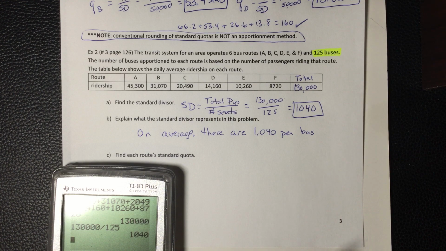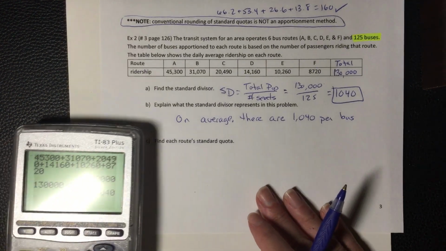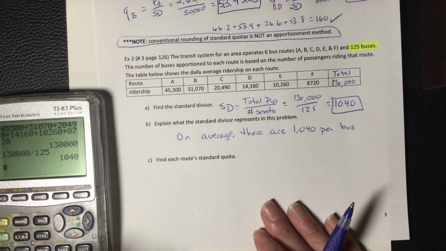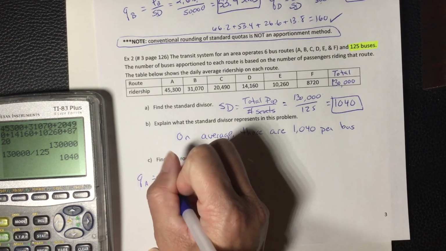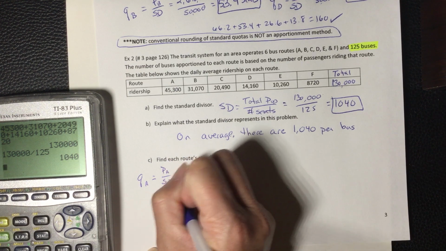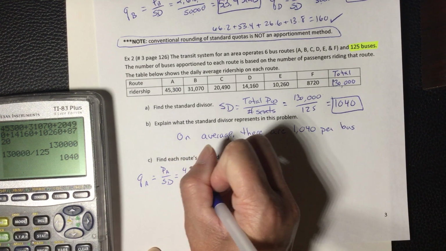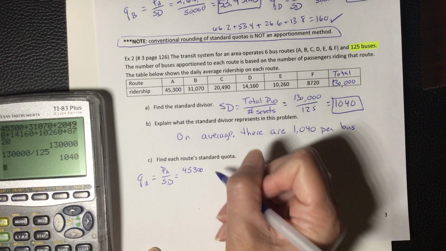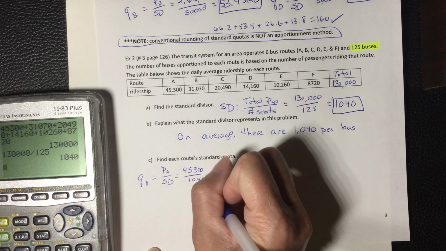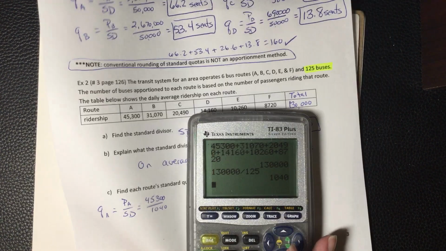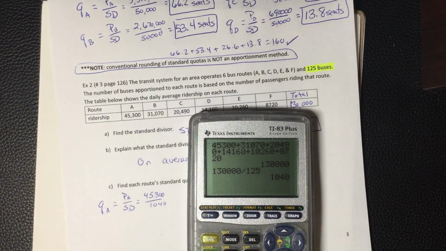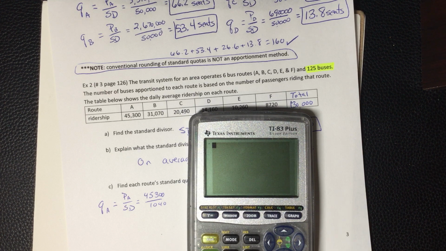All right, so now let's find each state's quota, or in this case, each bus route's quota. So if we do the quota for A, it will be the population of A divided by the standard divisor. So 45,300 divided by 1040. All right, so can't see the calculator quite as well over here. Let me move my light. All right, 45,300 divided by 1040.